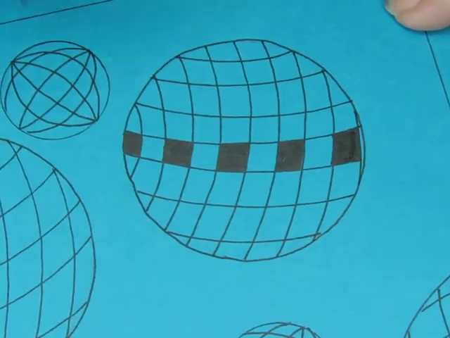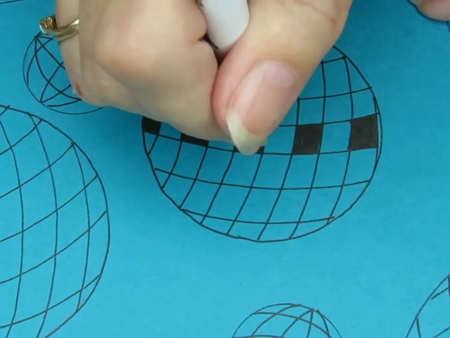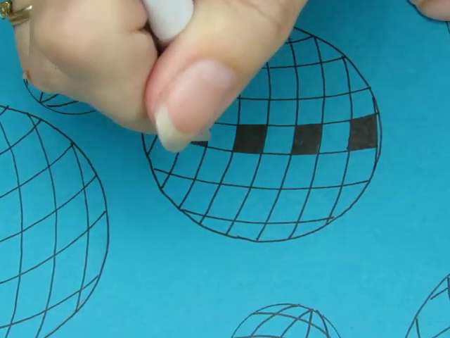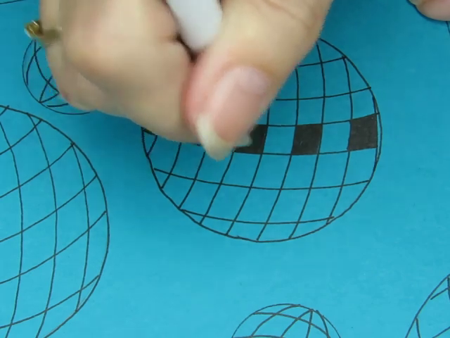Okay, simple, right? Now I want to make sure I hit the next one so that I'm at the diagonal of these two.